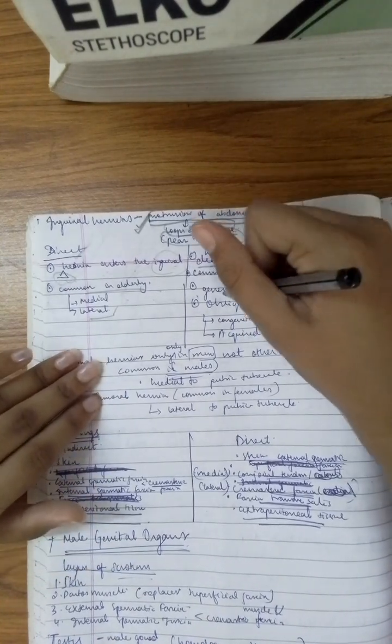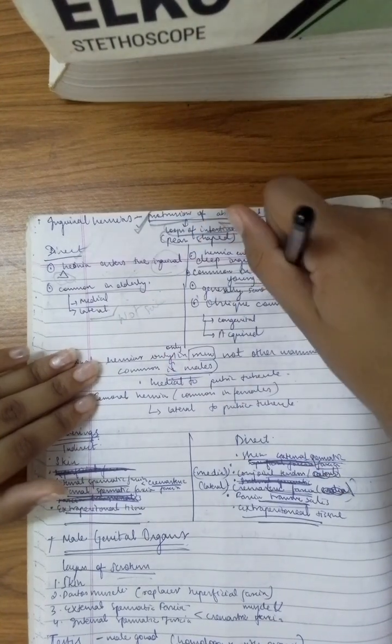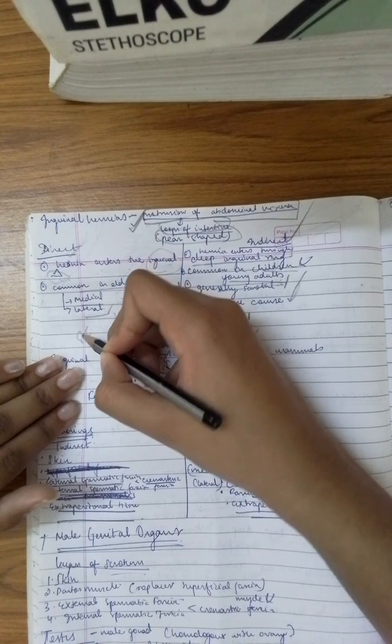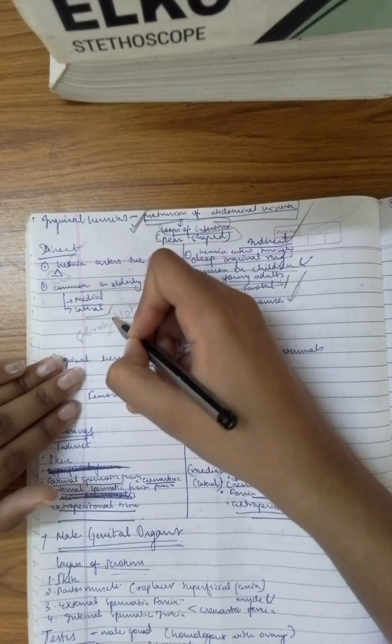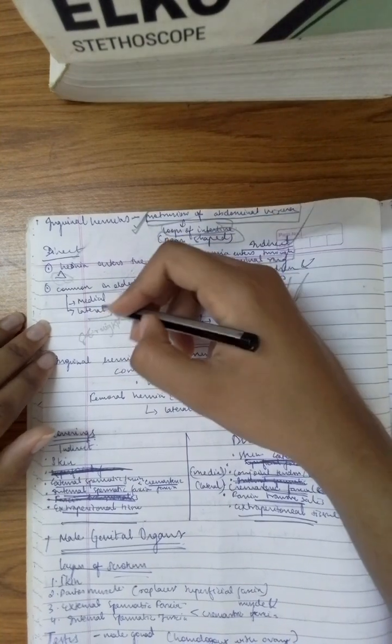The indirect is generally scrotal, and the direct is generally not scrotal. Indirect has an oblique course, whereas direct has a straight course. Indirect is of two types, congenital and acquired, and direct is medial and lateral.